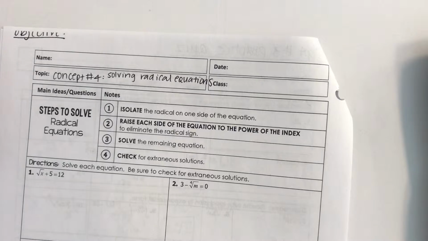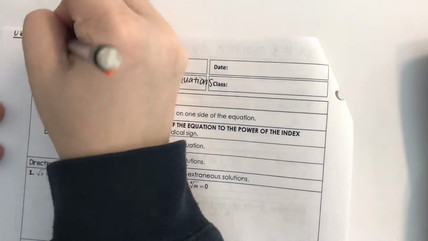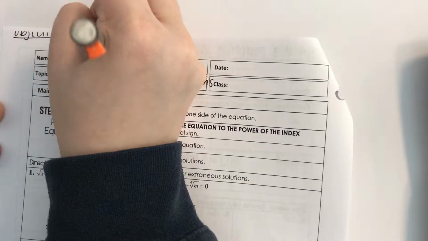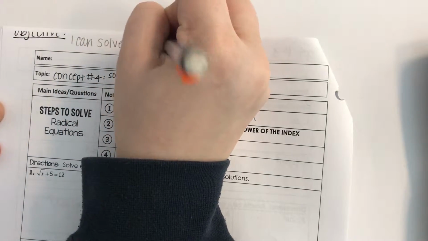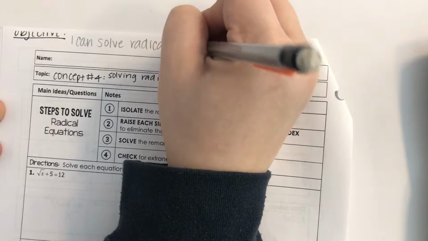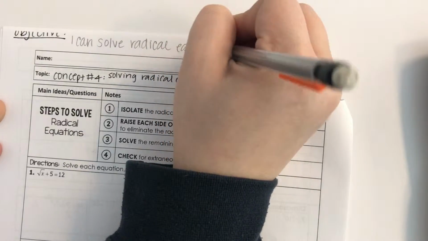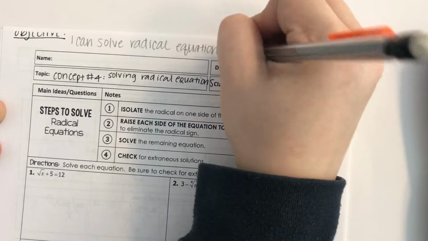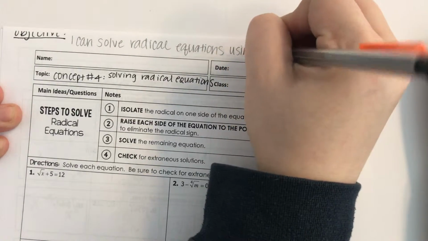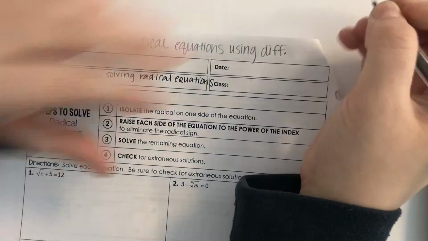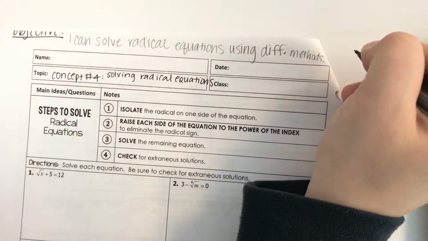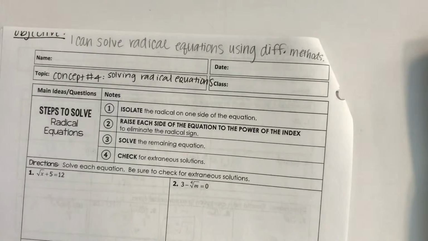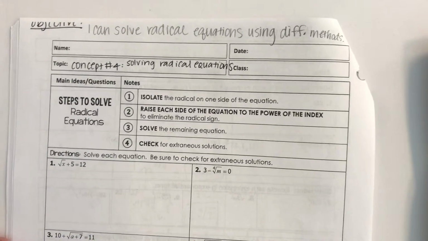But first, our objective is I can solve radical equations using different methods. I'm going to abbreviate different methods. Okay, so I can solve radical equations using different methods. That is our objective for today.